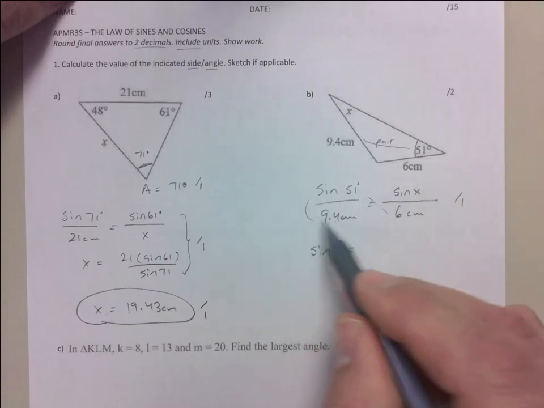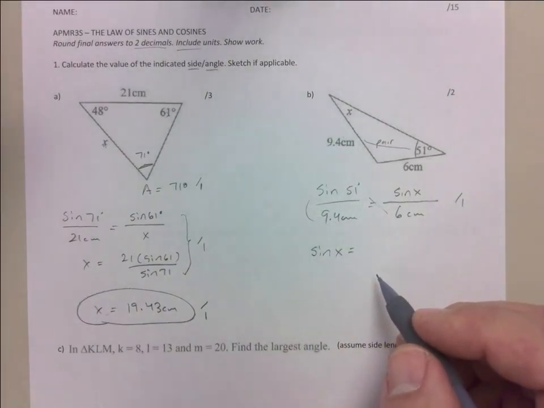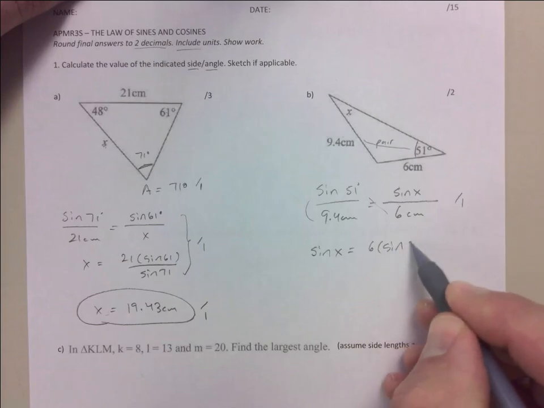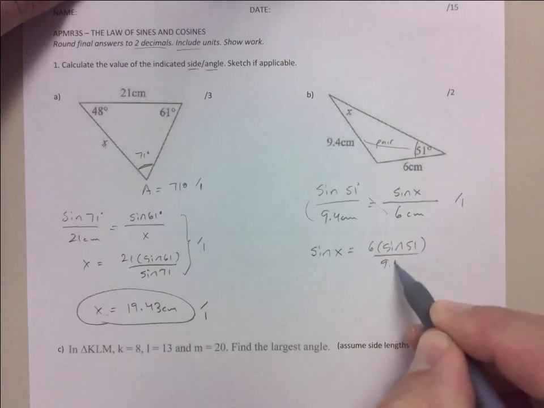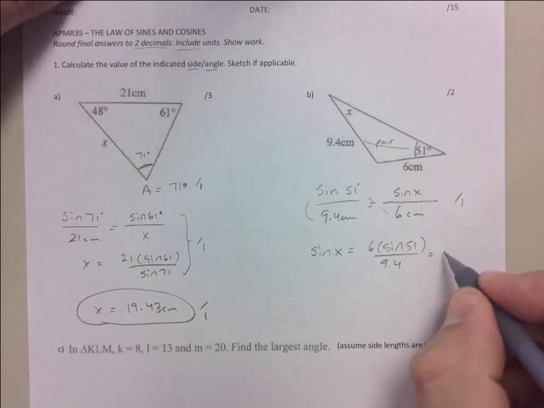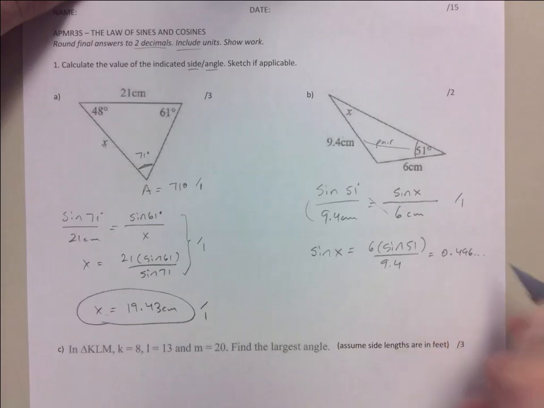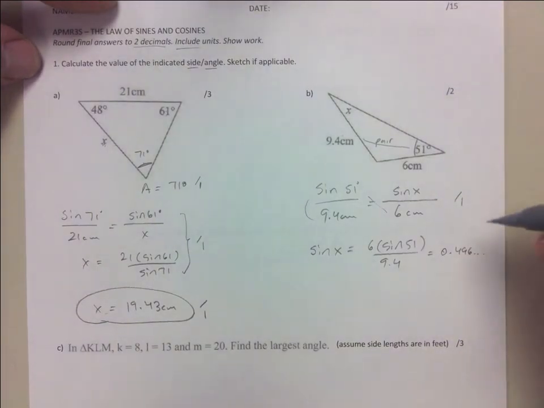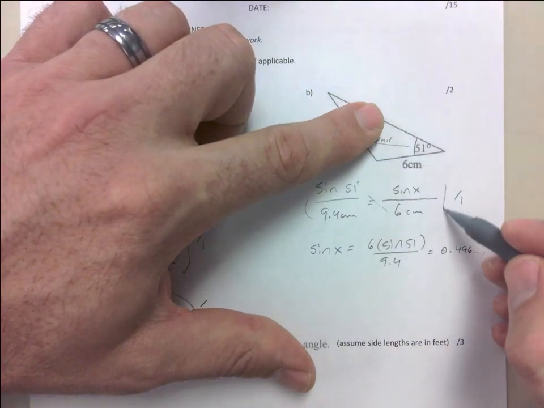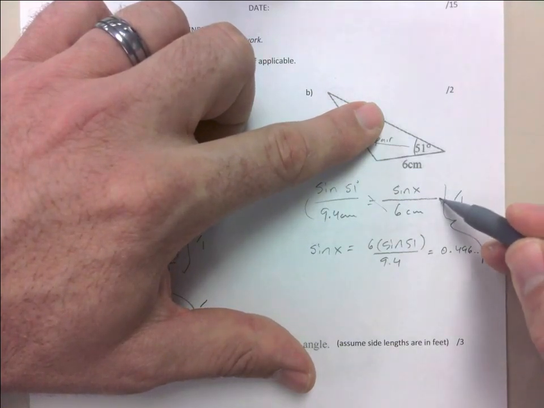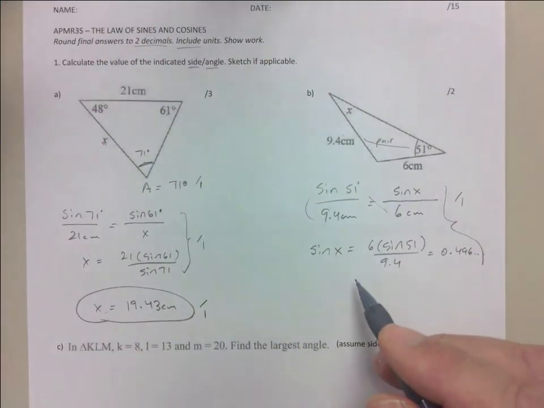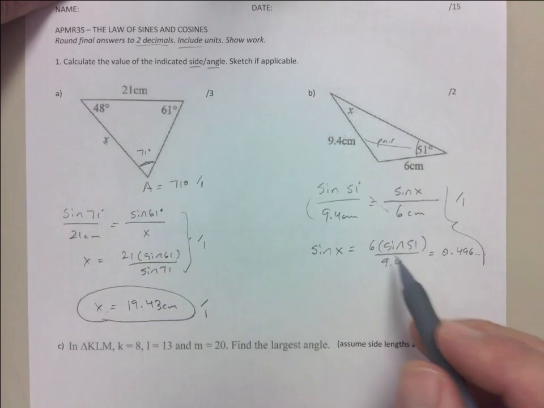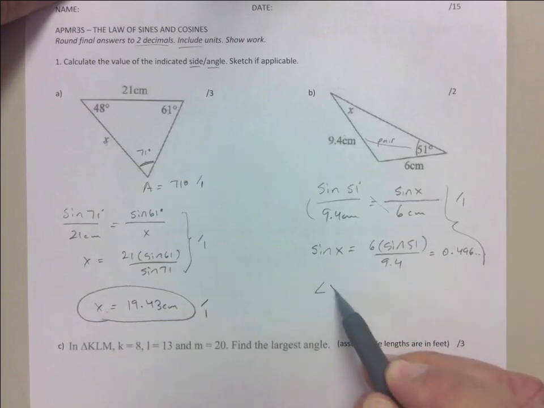Then you cross multiply and divide. So this step, this chunk here is going to be worth another mark with your final answer. So sine of x is 6 times sine of 51 divided by 9.4. When you divide them, you get 0.496, and that just keeps going, okay? Actually, when I said mark, can we make all of this a mark? Okay, so setting up and getting to this part. And if you get the right final answer and you have all the components, you get 2 out of 2. You don't have to stress over the individual marks that I assign. But this must be there.